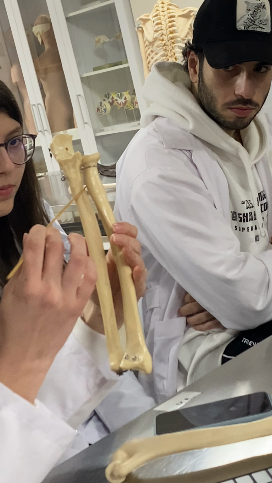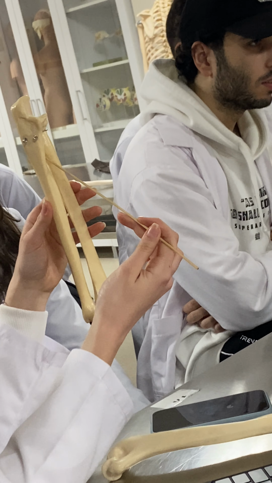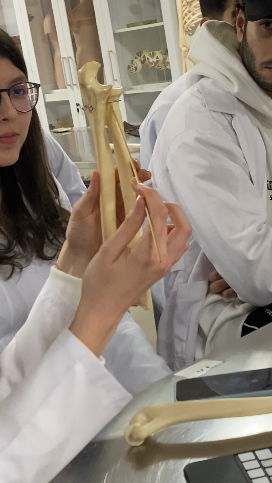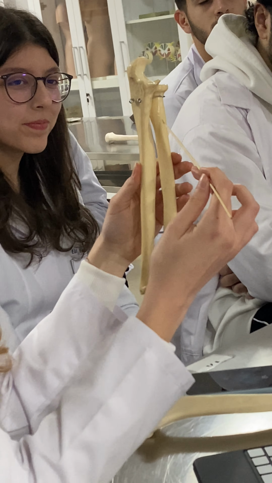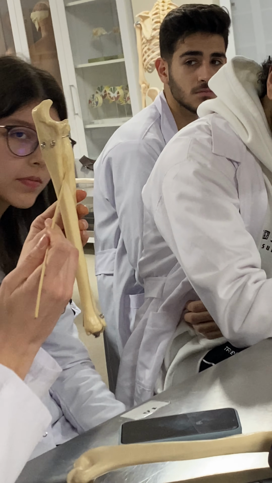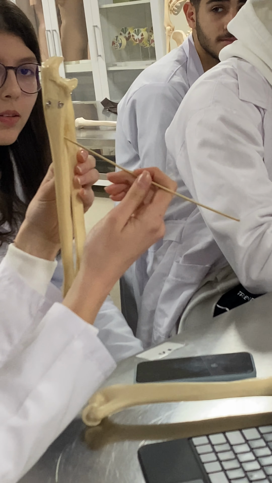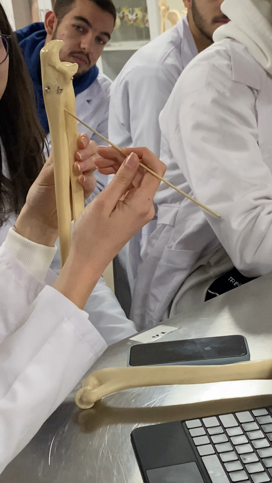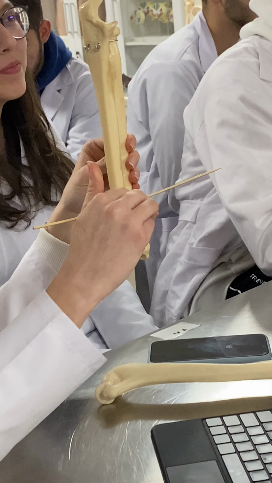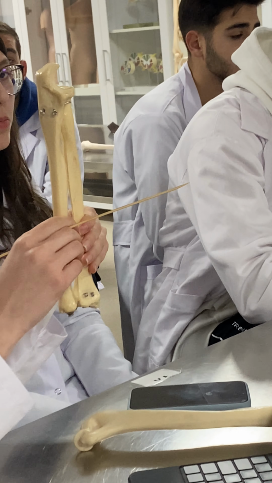Which tendon inserts at this rough part? First of all, what's the name of that rough part? Radial tuberosity. Then which tendon inserts at this part? There's no such thing as radial tendon, but that's part of a muscle. Biceps tendon, right.